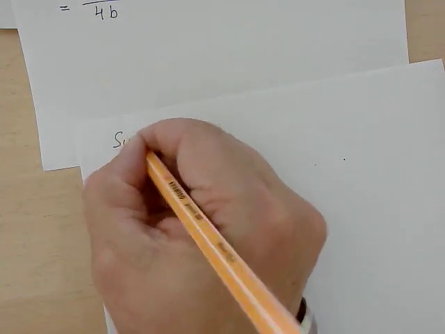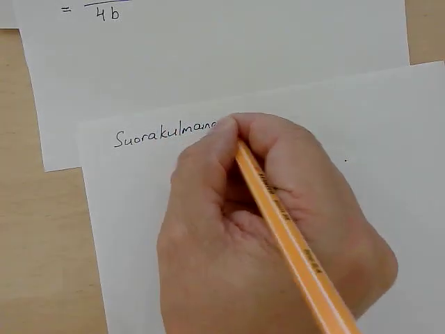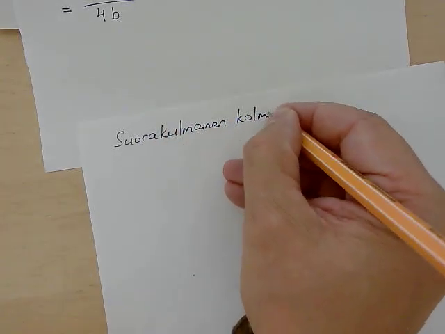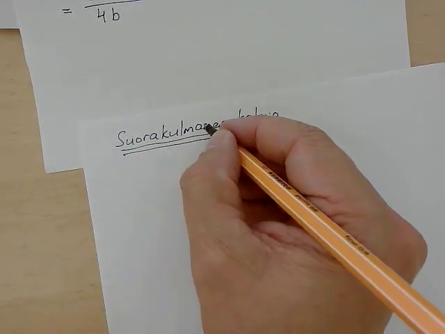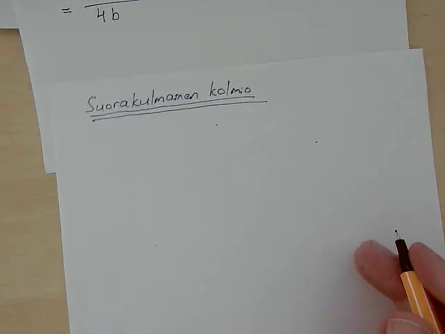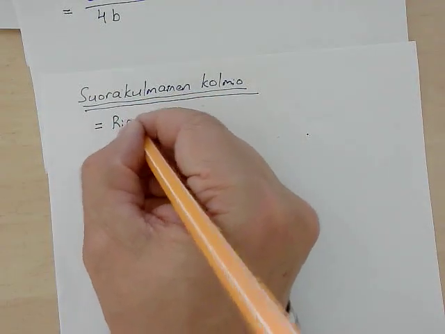Let's take suorakulmainen kolmio, and this is suorakulmainen kolmio. This is right angled triangle.